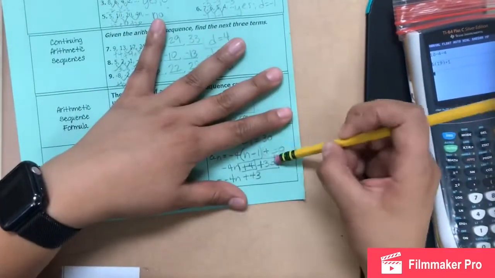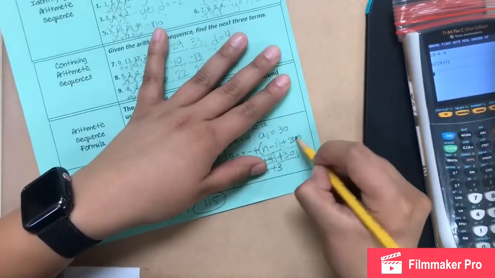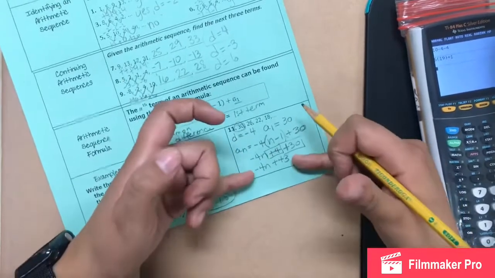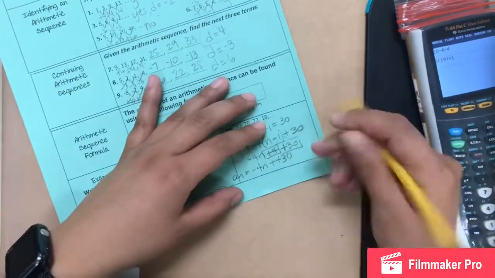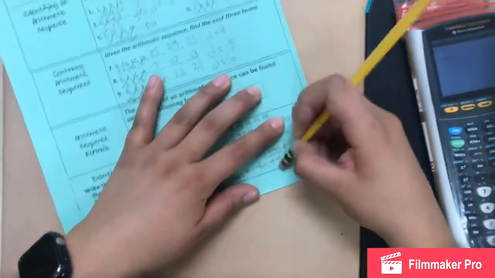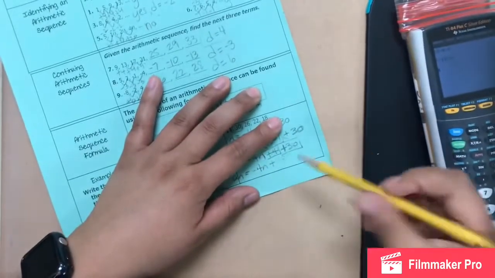So I could see my formula written, I don't want to confuse you, written like this, my original, or I could see it condensed and simplified to negative 4n plus 30. So same idea. Or 34. Why did I put 43? Good catch. 34. Okay. Now I'm going to substitute the 19th term.